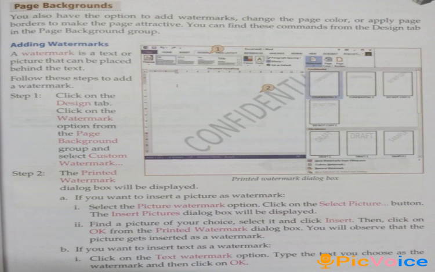Dear students, page backgrounds. There is an option to add watermarks, change the page color, or apply page borders to make the page attractive. And you can find all these commands from the Design tab in the Page Background group.